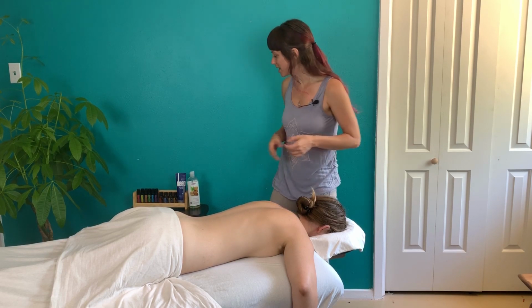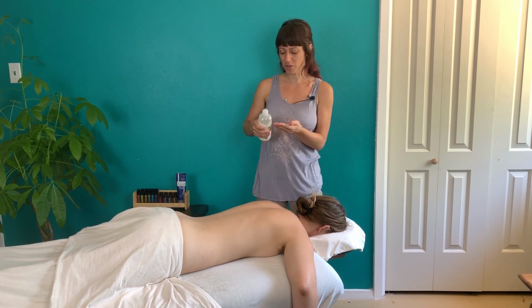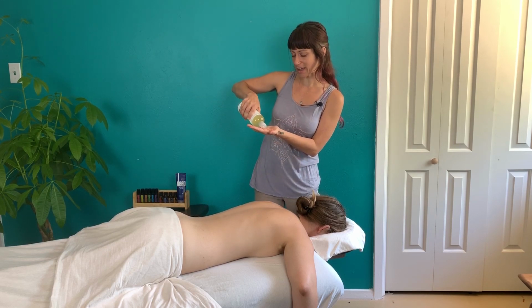And with that, we will jump right in and get ready to work into that low back and hips to relieve that chronic sciatic pain.